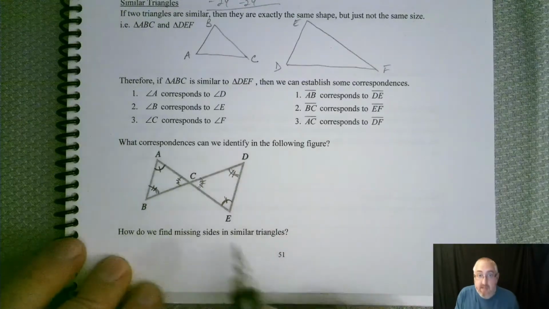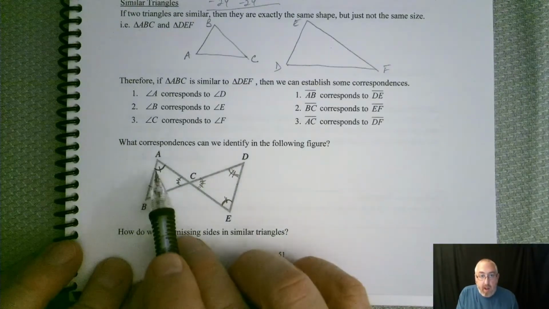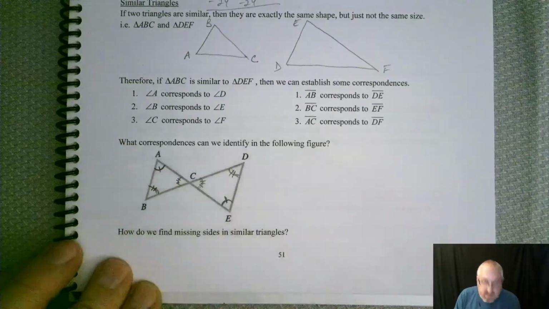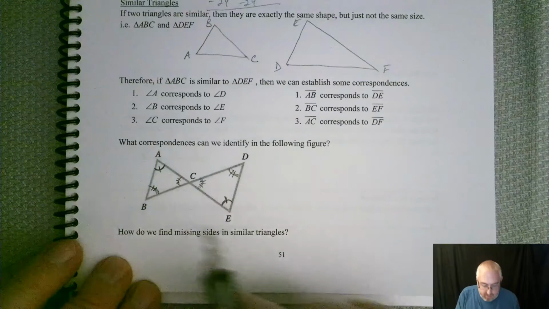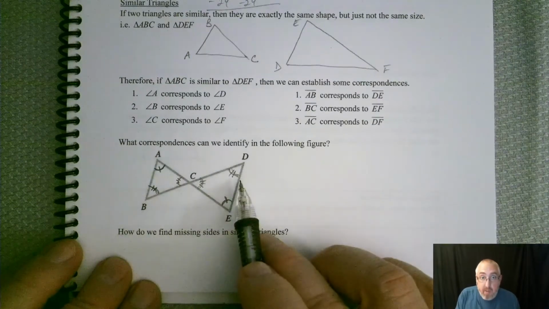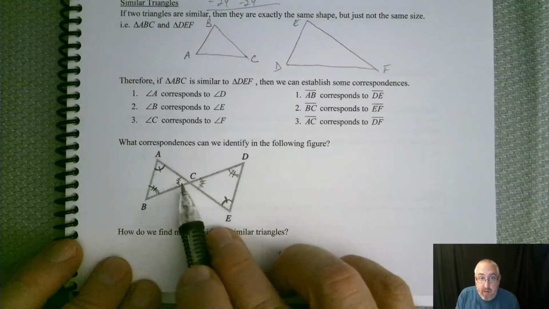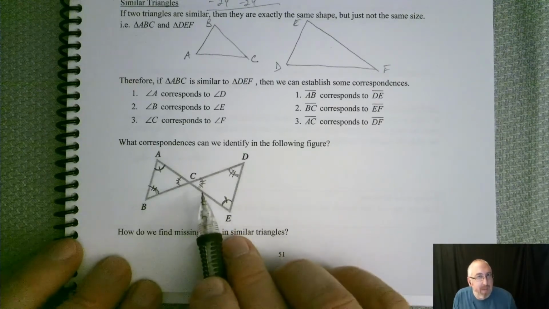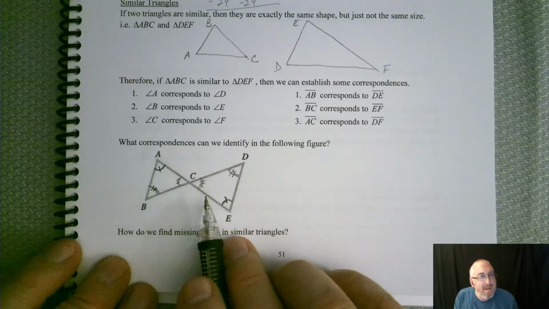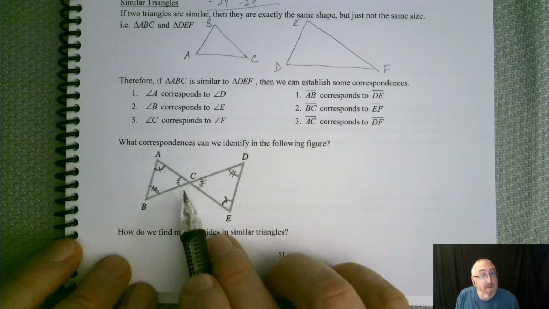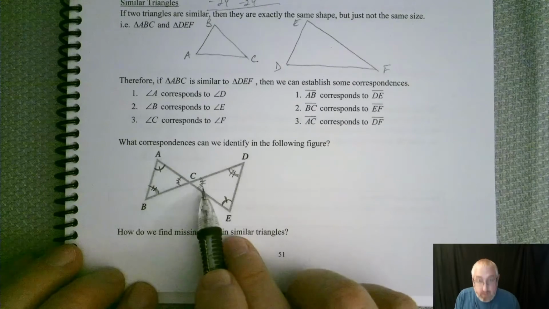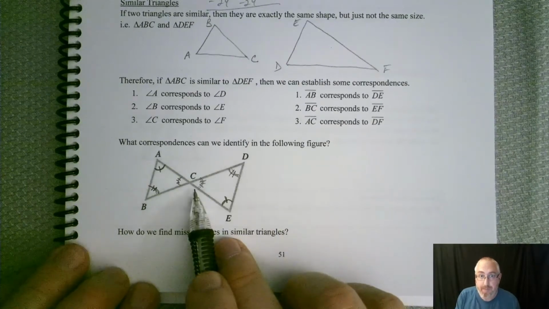So you can see what I did there. Angle A is going to be equal to angle E. They have a single dash in there. B and D are going to be equal, and then these two angles here are equal. Why are these two equal? What kind of angles are those? Remember back from 9.1? Those are vertical angles. So they have to be equal to each other.